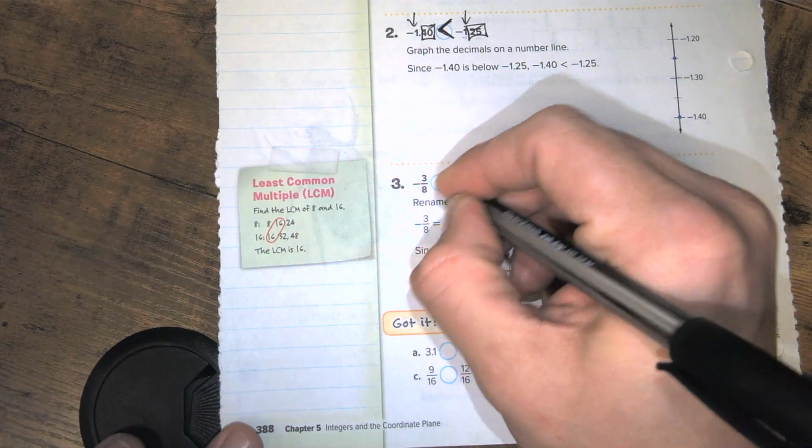Which one would be closer to 0? So negative 3/8 is less than negative 5/16. Okay, so when they're both negative, whichever is closer to 0 is the bigger number.